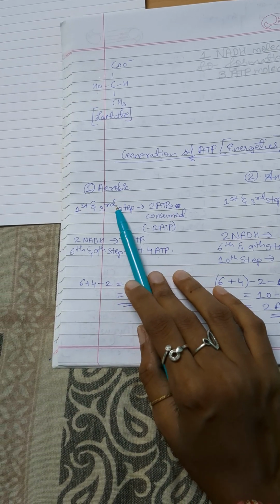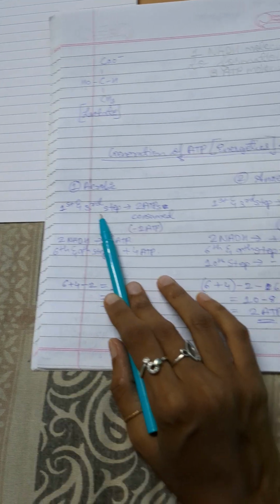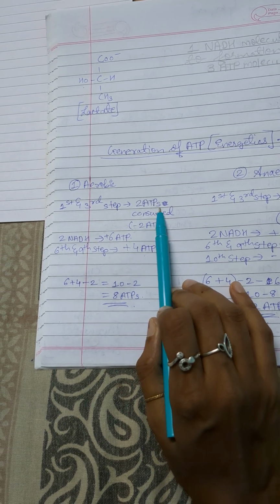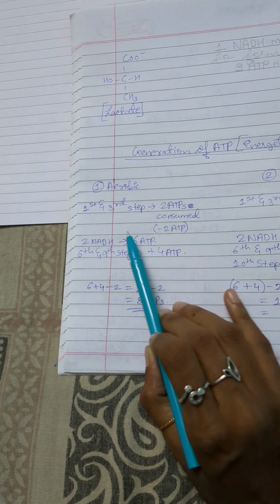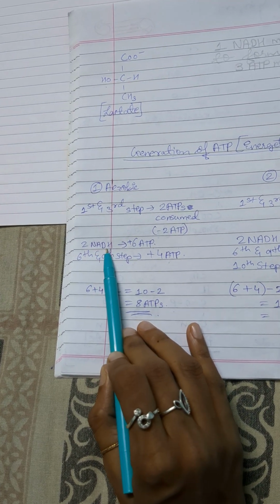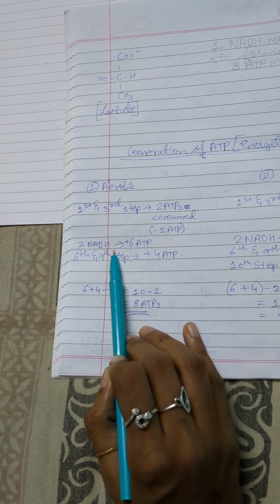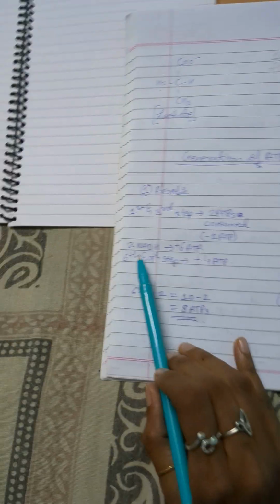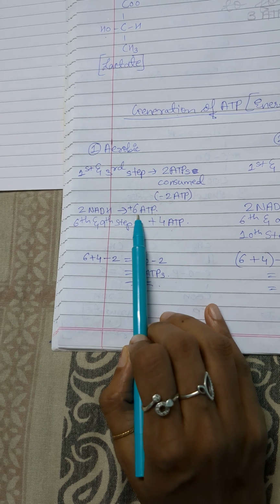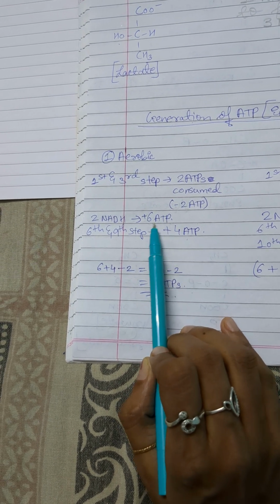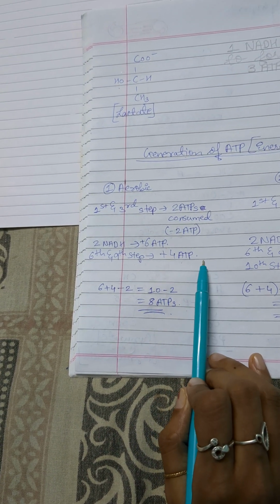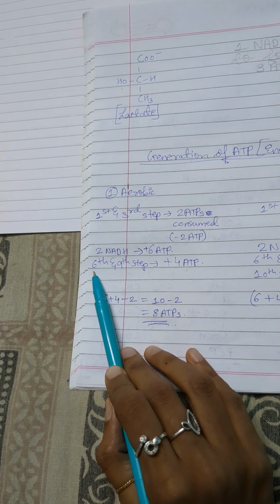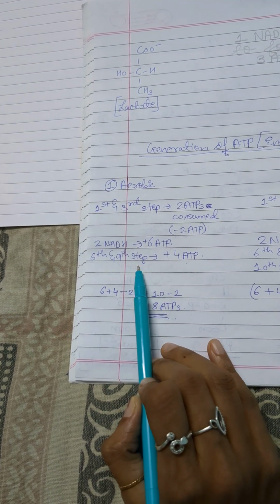First for aerobic reactions: in the first and third step, as we have seen, two molecules of ATP are consumed, so minus 2 ATPs. Then 2 NADH molecules were produced. One NADH molecule leads to production of 3 ATP molecules, so 2 NADH will lead to production of 6 ATP molecules, so plus 6 ATPs. In the 6th and 9th steps, 4 molecules of ATP were produced, 2 at the 6th step and 2 at the 9th step.